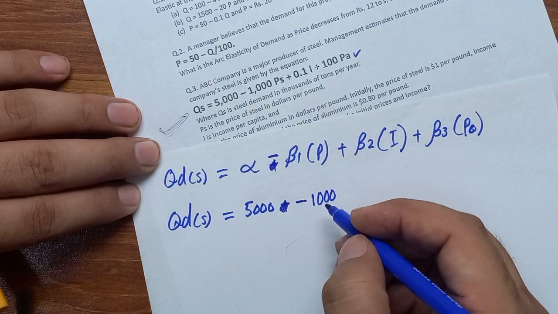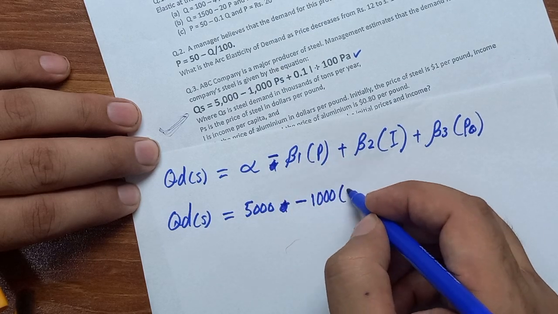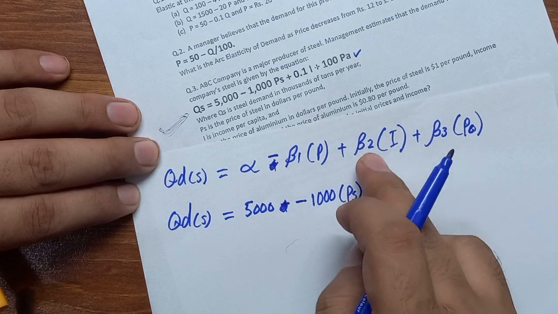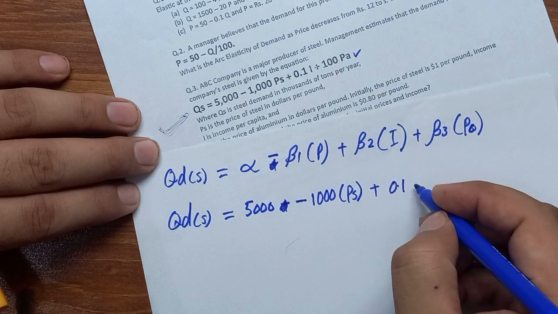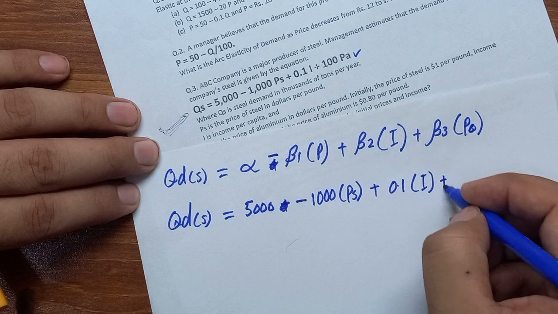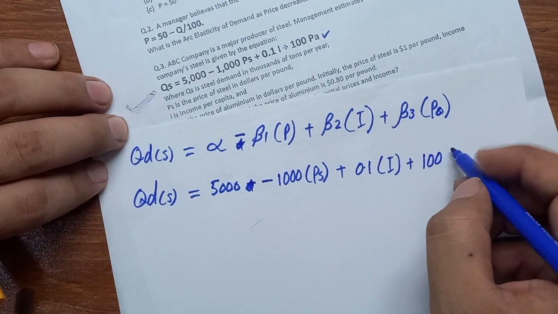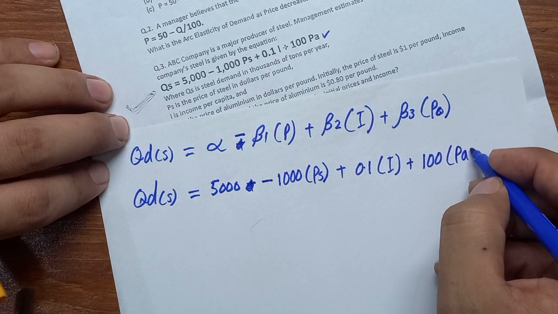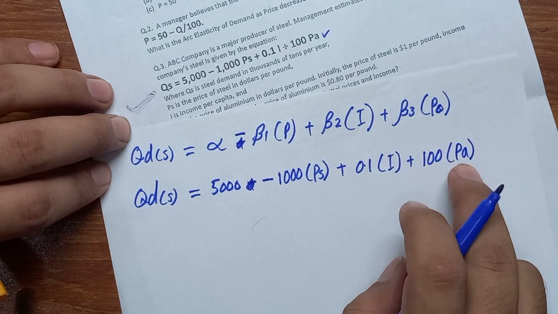Minus 1000 is the value of beta 1, and we use the price of steel, plus the value of beta 2, which is 0.1, and income, plus beta 3 value is 100 and PA, the price of the other good.